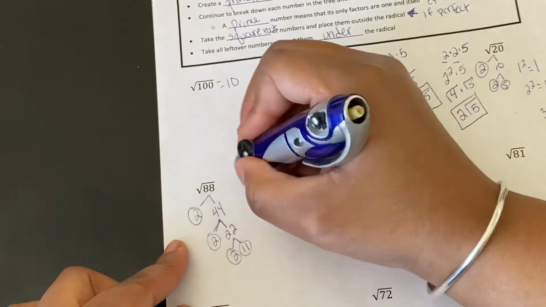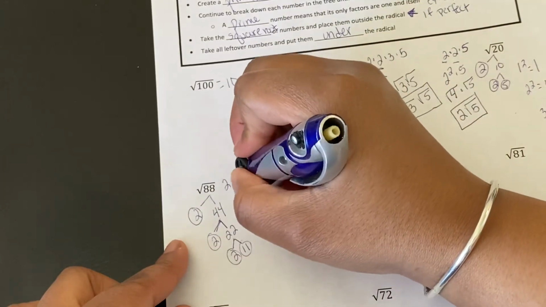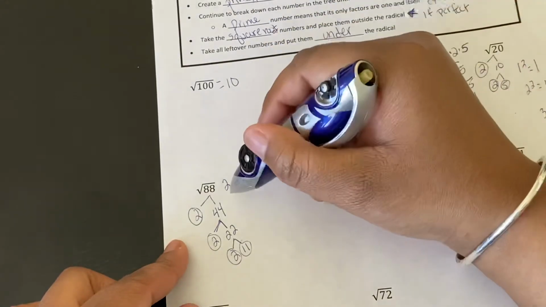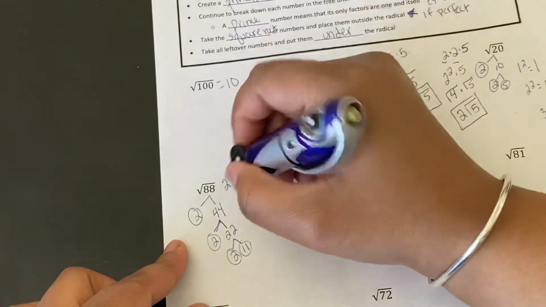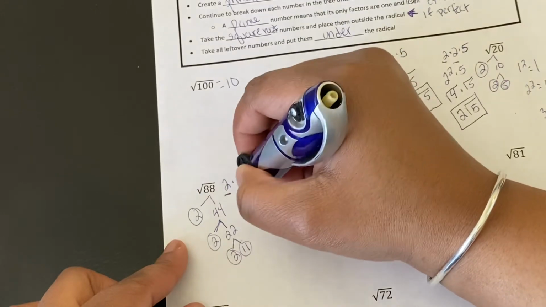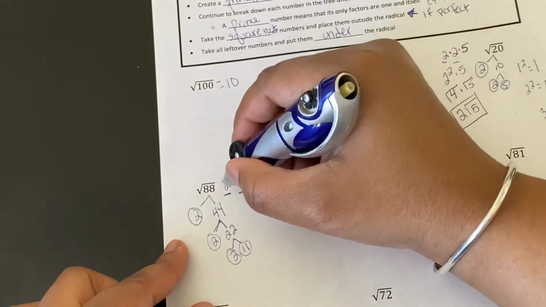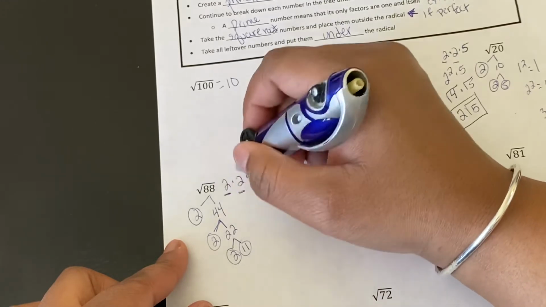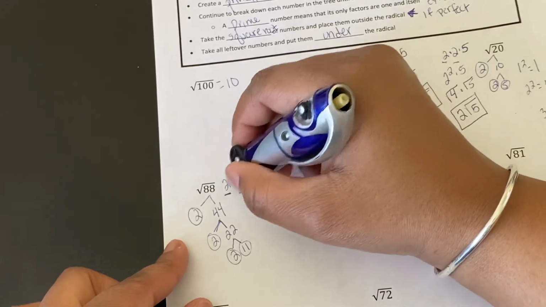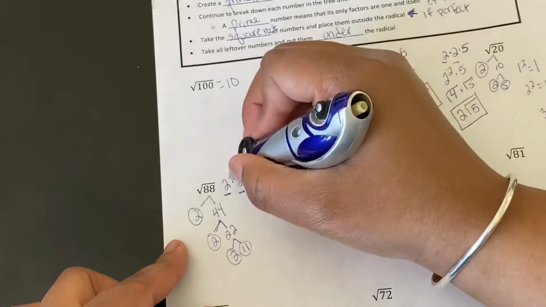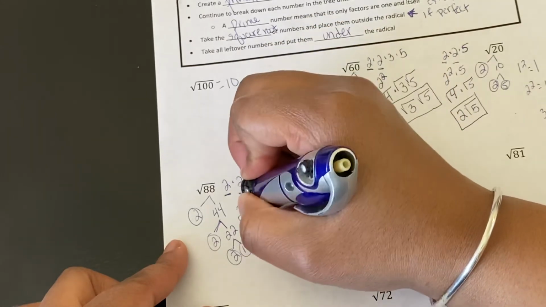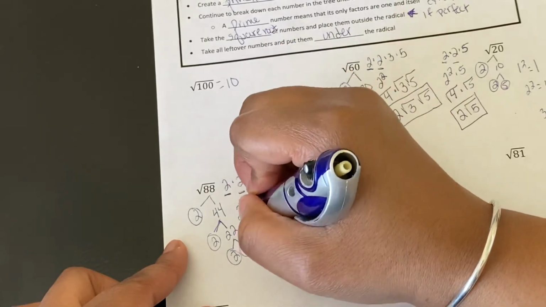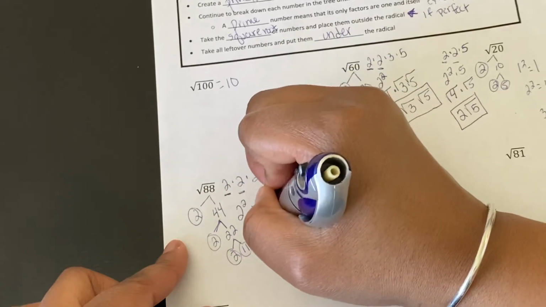Now I'm going to write these out. So I have 2 times 2 times 2 times 11. Now what you'll see is I have 3 2's, but I'm not concerned with the third 2. I just want the doubles, because 2 times 2 is 2 squared. And since taking the square root is the opposite, we only want to square the numbers. So I have 2 2's here. That's 2 squared times 2 times 11. 2 squared is 4 times 2 times 11.